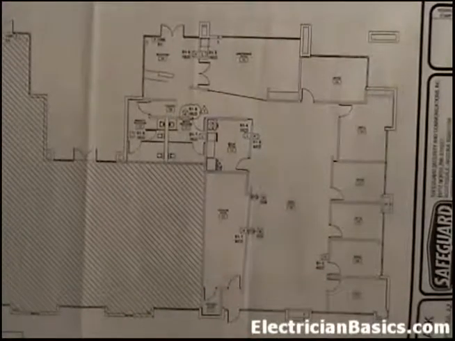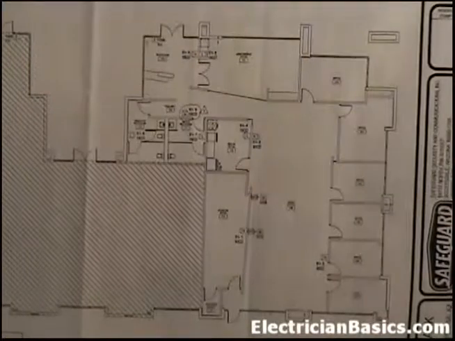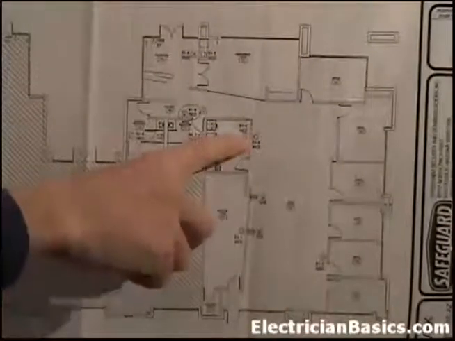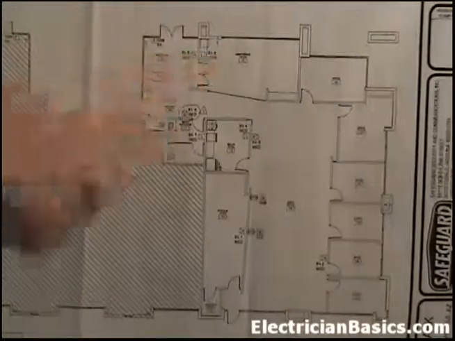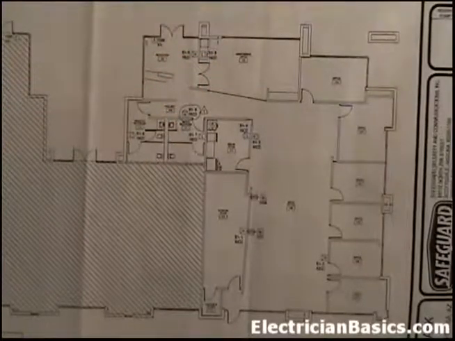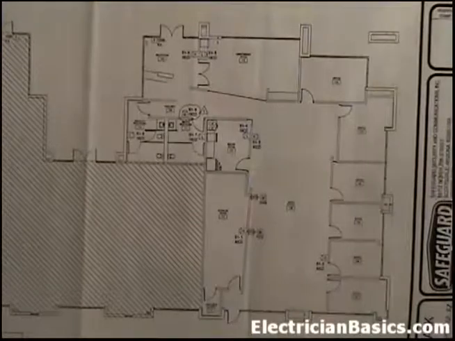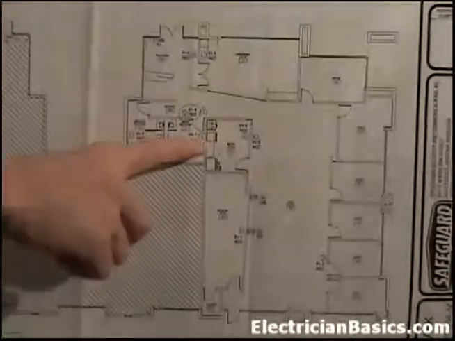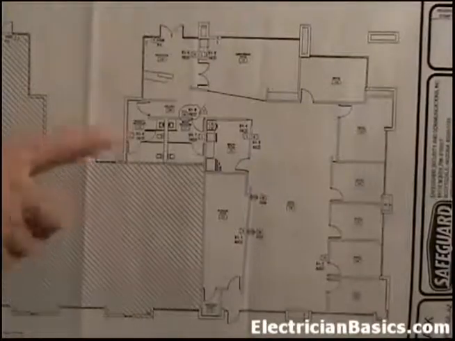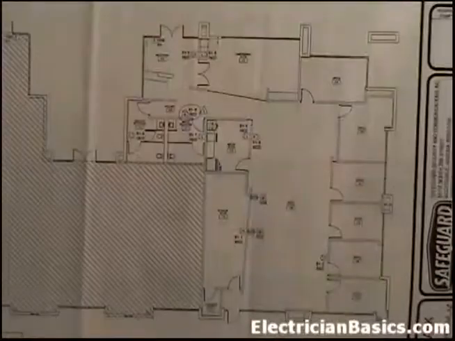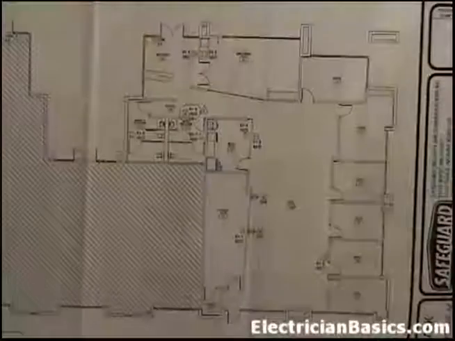Where's S1-3? I'm going to let you do some of the work. Okay, it's right here. Find S1-4. It's right here. We're looking for S1-5. It's right here. S1-6. Okay, it's right here. S1-7. Here it is, inside the men's restroom. S1-8. Here we are in the ladies' restroom. S1-9. Okay, here we are. Now if you look at your one-line diagram, that's the last of the devices.